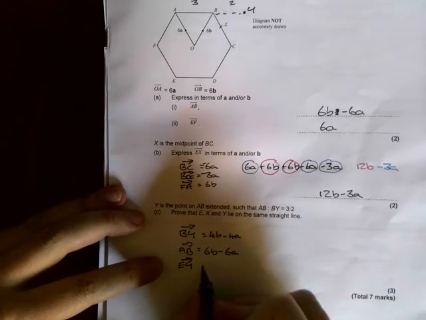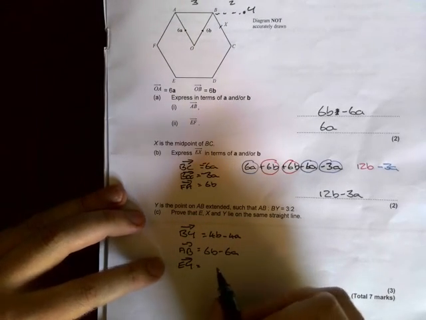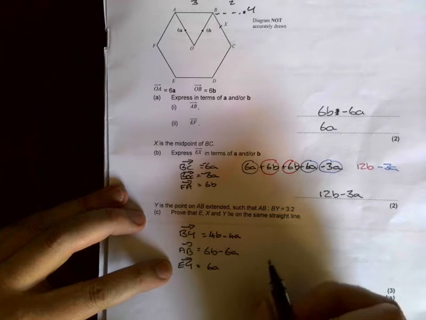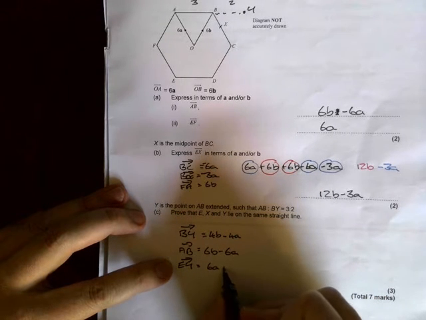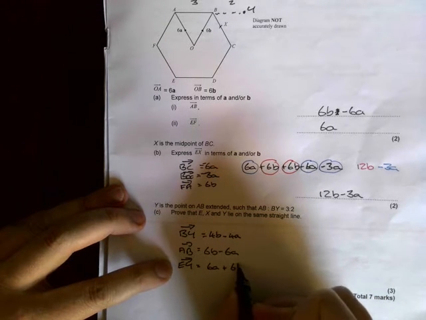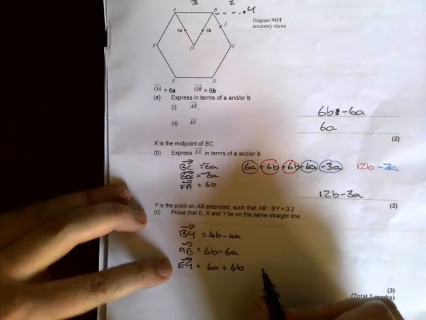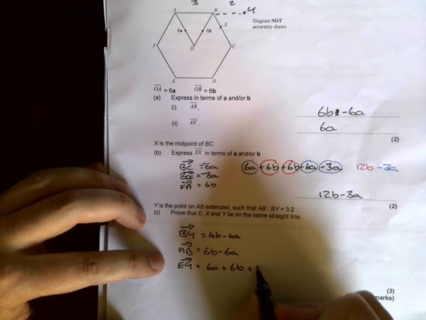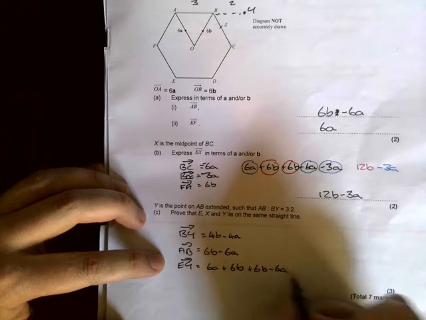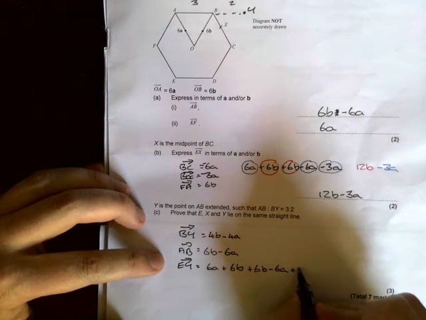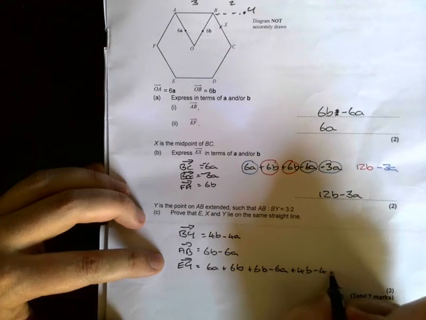And then if we try and get from E to Y, we are going to have to do E to F, which we worked out was 6a. Then F to A, which we worked out was 6b. Then A to B, which we worked out was 6b minus 6a, and then B to Y, which was 4b minus 4a.